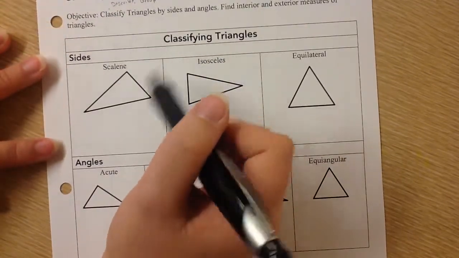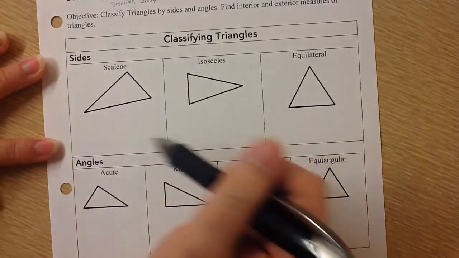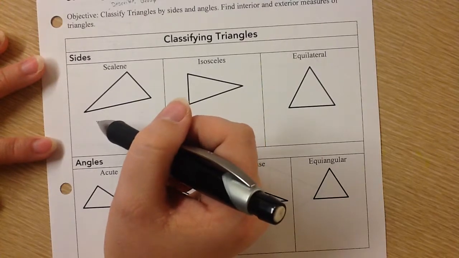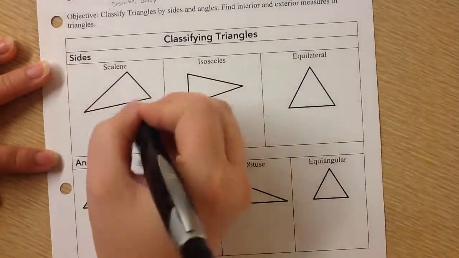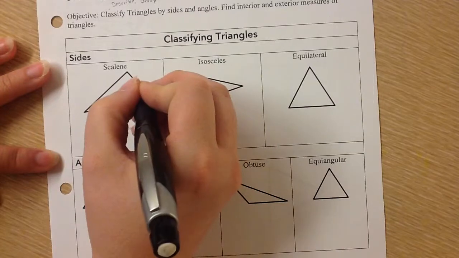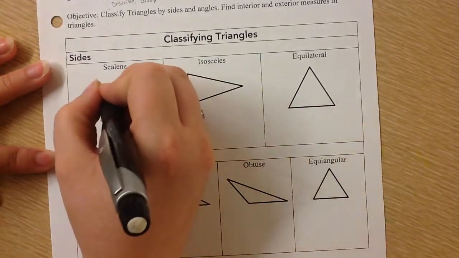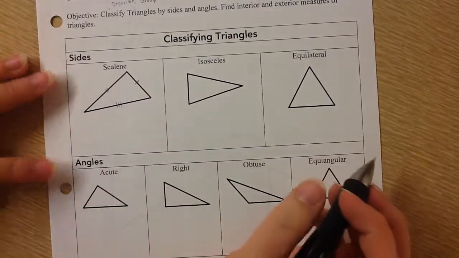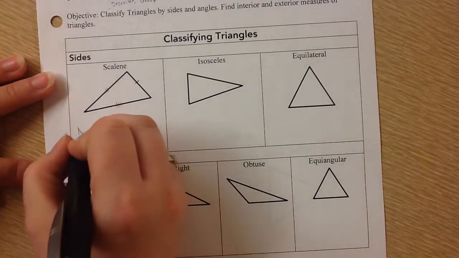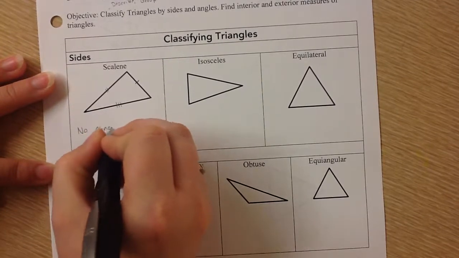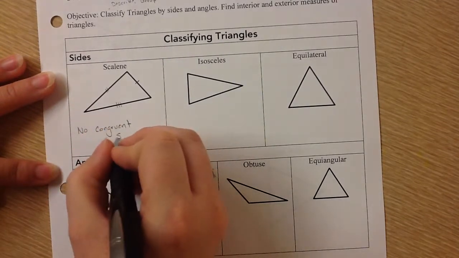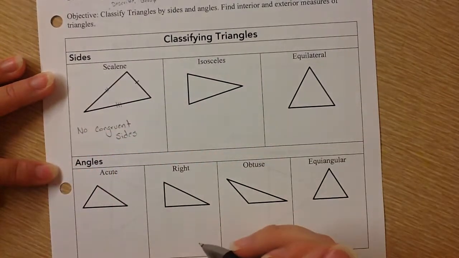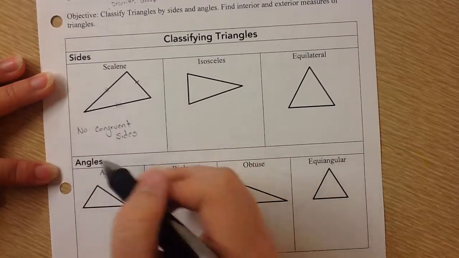We can classify them just looking at their sides. So this has nothing to do with the angles that are made. It's what are the lengths of the sides. If all the lengths of the sides are different, to mark that they're all different, I'm going to put different notches. If I put 1 notch here, 2 here, and 3 here, that shows me that none of these sides are the same. So if it has no congruent sides, then we call it scalene.